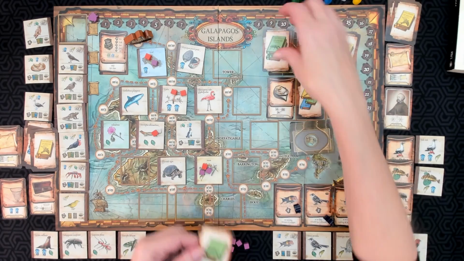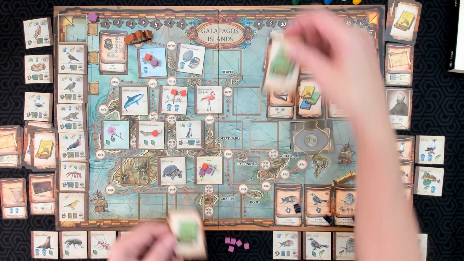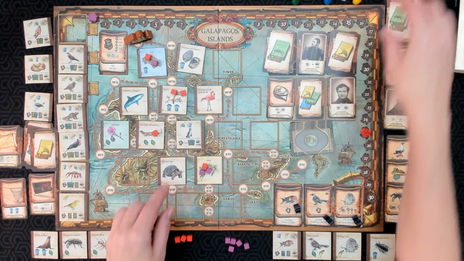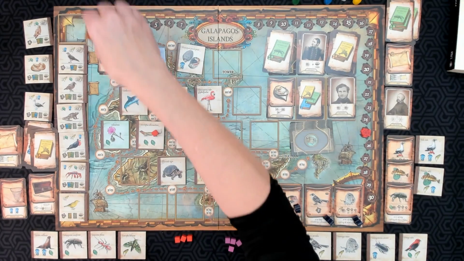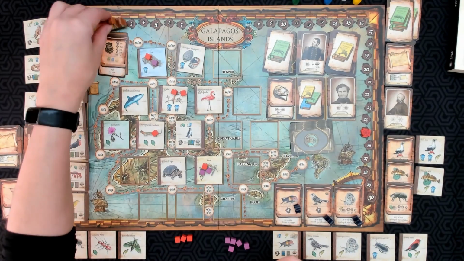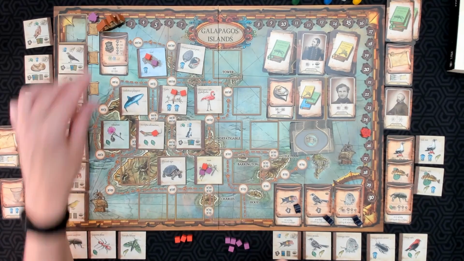Oh, and I'll take, yep, I can do 2 green. I'll take this one that gives me books. So fantastic. And then I move the beagle twice, and we are at the end of the game. And so immediately, as soon as the beagle gets here, is when the game ends.